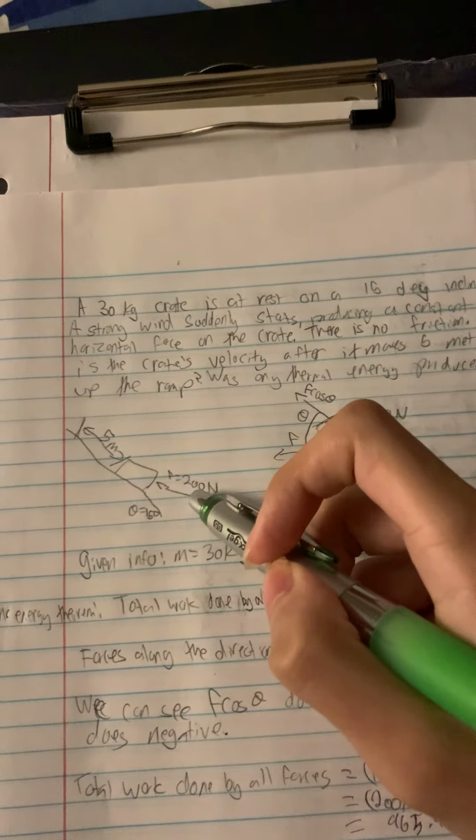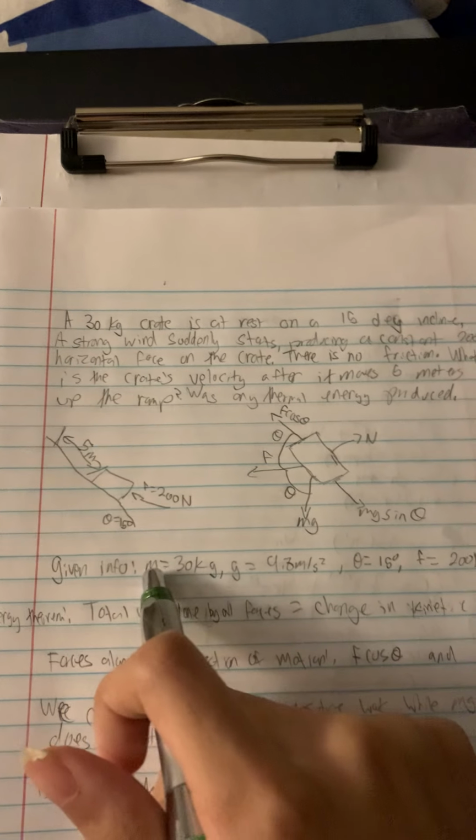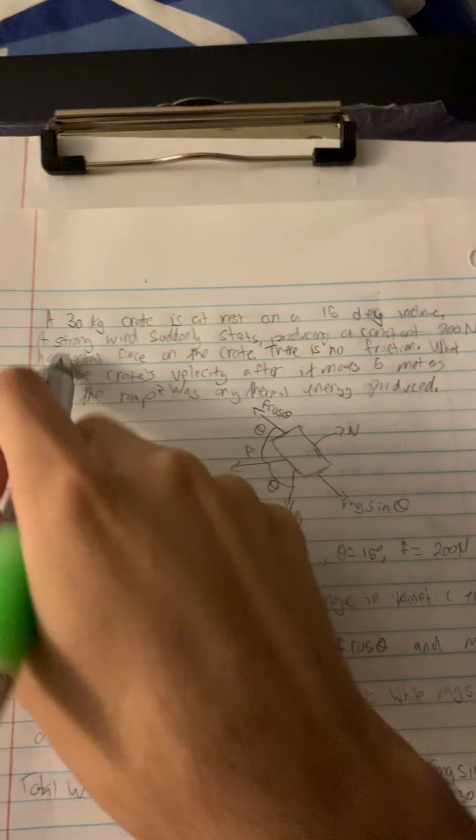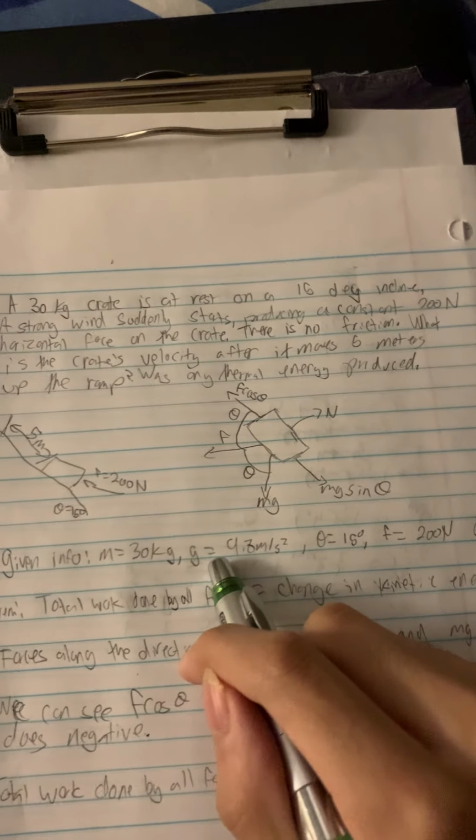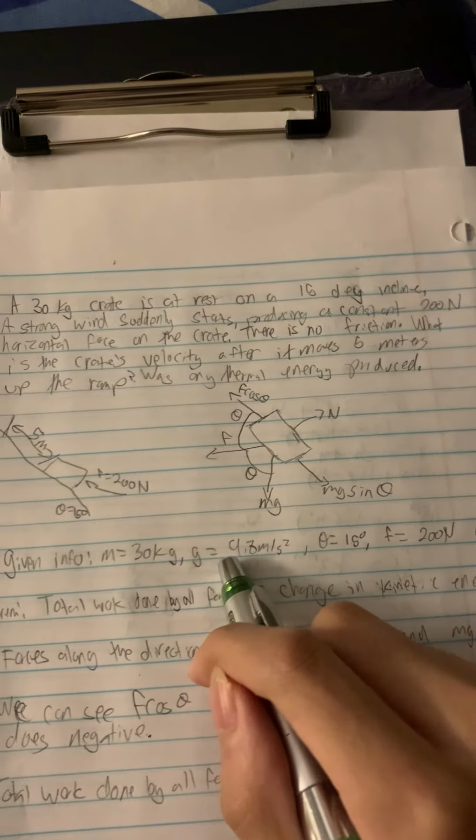This is the force applied to the crate, which pushes it up, and then mg sine theta pushes it down. So that's a negative force, and this will be a positive force. Let's first state the given info as well. The mass is 30 kilograms, and gravity is 9.8 meters per second squared. We also know the angle of the incline, which is 15 degrees. The force was 200 newtons, and the distance was 5 meters.